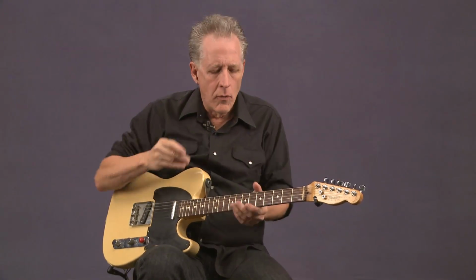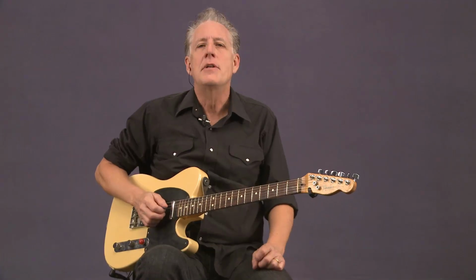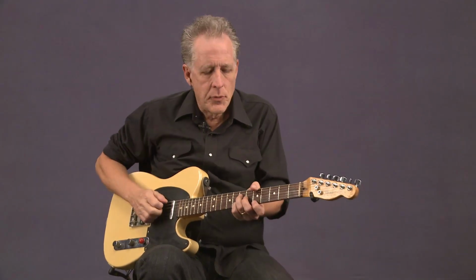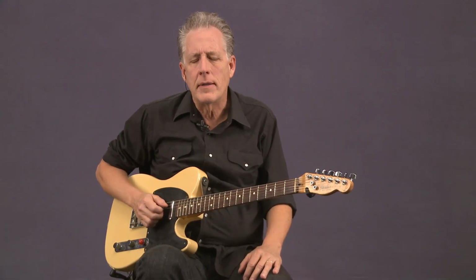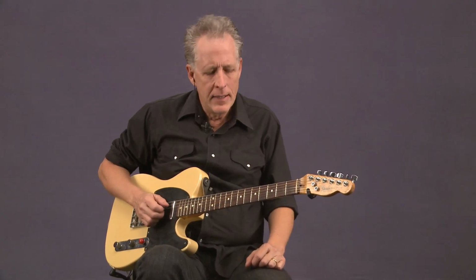So the essential concept of soloing over chord changes, this is true, I don't care if you're playing jazz over 100 chords or playing blues over 3 chords, same idea. You're juggling 2 concepts at the same time, tonality and harmony. Now, later on in the course, we'll talk about playing over other changes or playing more harmonically oriented phrases.